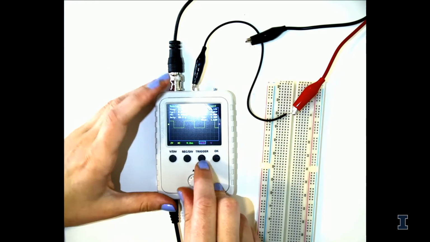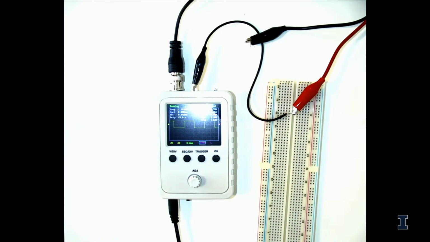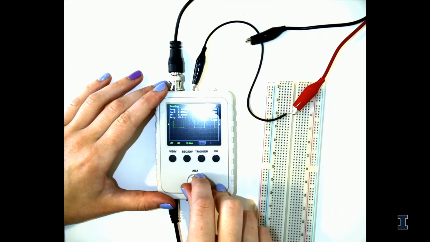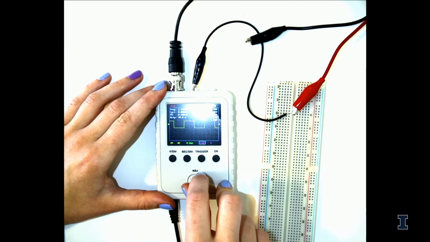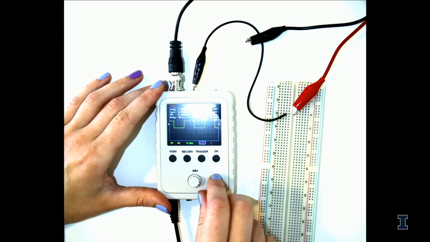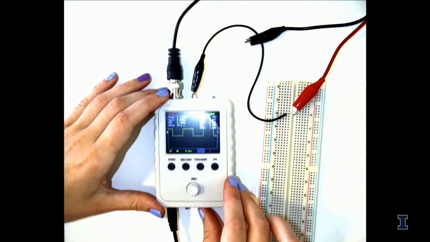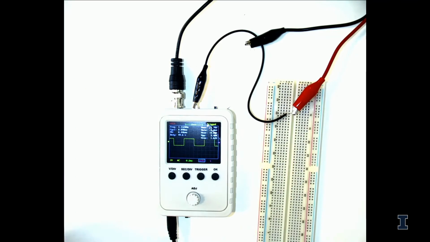So right now it's on auto. That's sometimes the best one, just because if your signal's flying around all over the place, you might not know where to start. You can also change it to norm and sing. So I usually just keep it auto, that's the best place to start it. And you'll notice that the signal has stopped moving around.